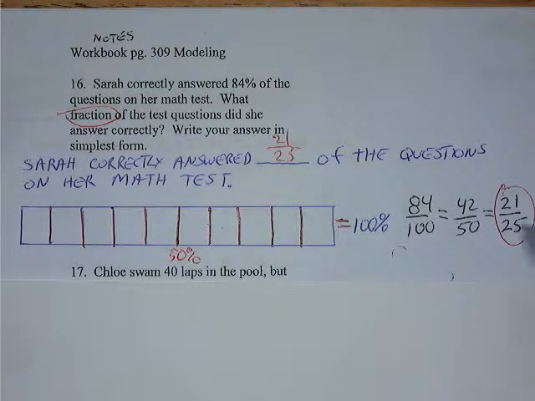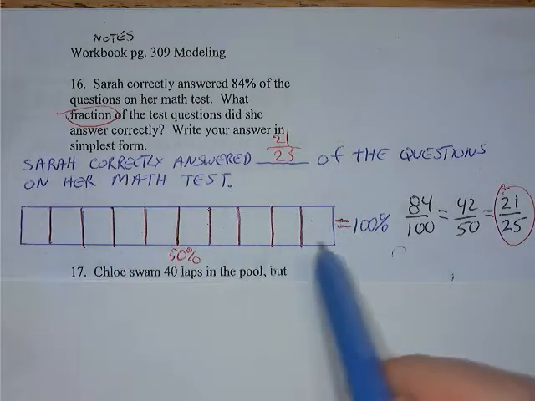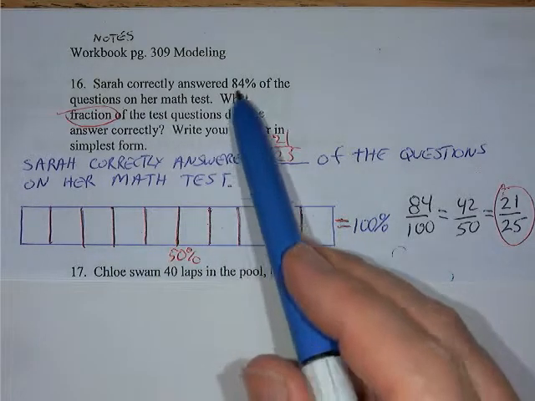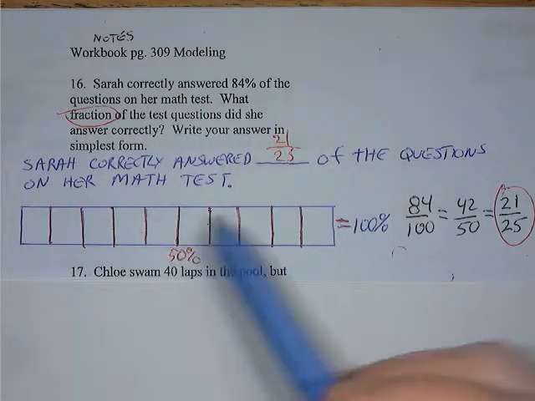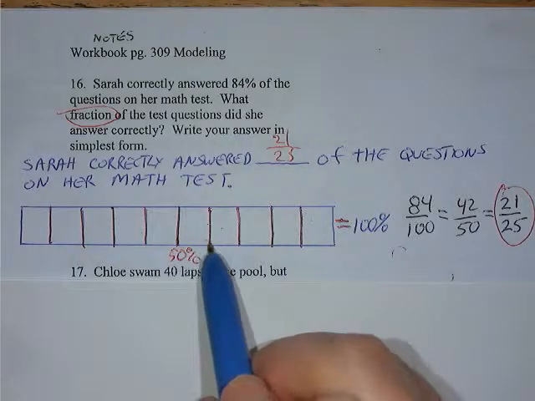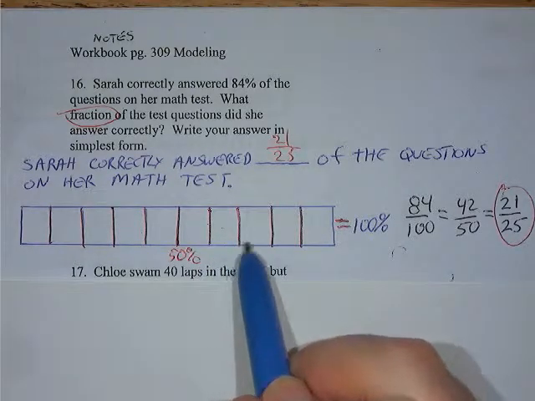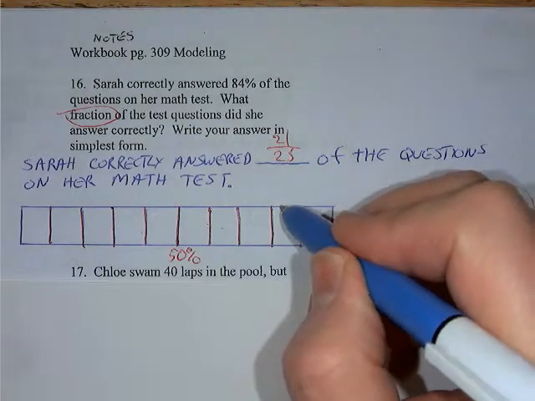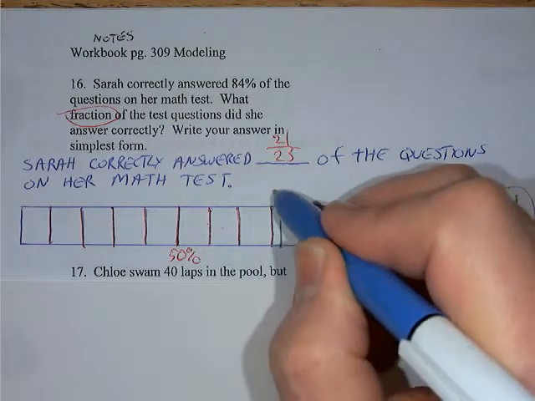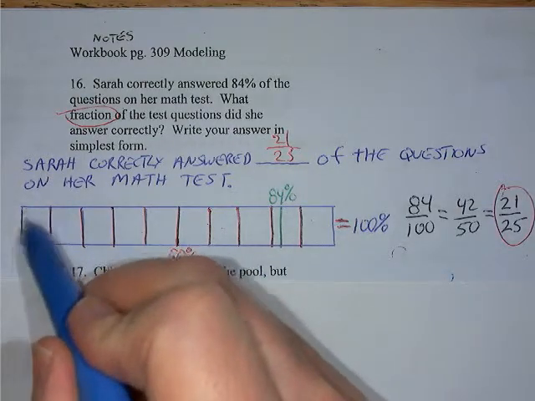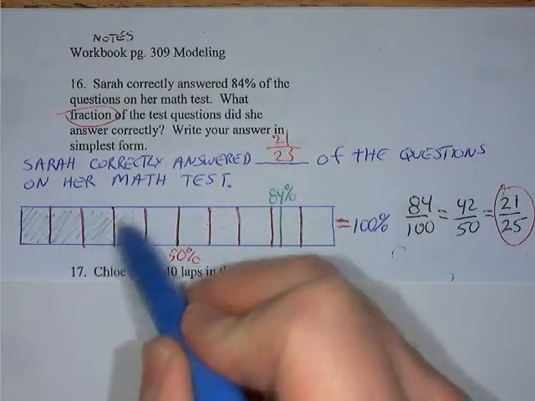So do this whenever we have a percent problem. Do this much. And then after that, it just said find 84%. Okay, well I can do that. Let's see. So that's, there's 50, 60, 70, 80. Okay, so a little less than halfway would be 84. So you can say this is 84%. And then I would just lightly shade.